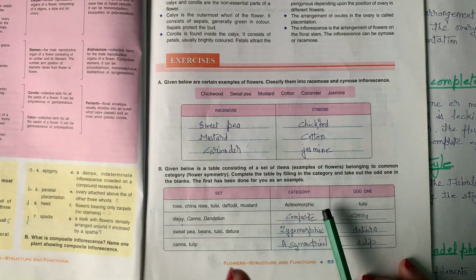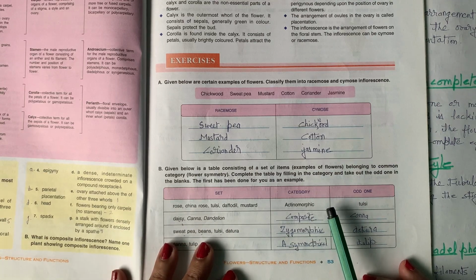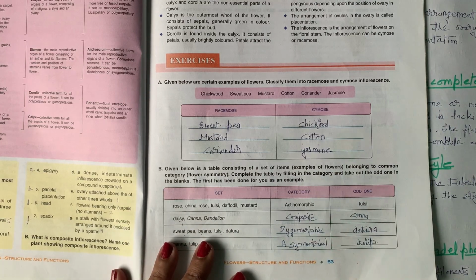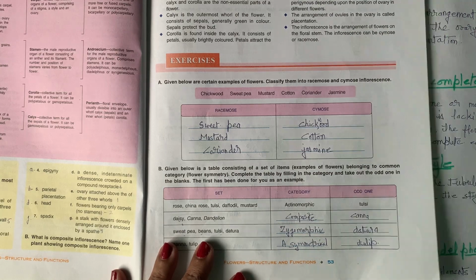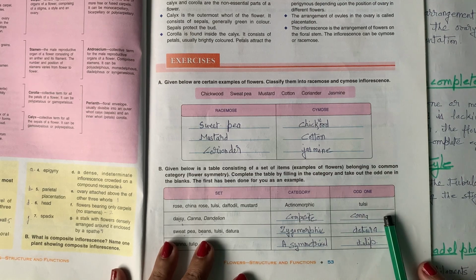An actinomorphic flower can be divided into two equal halves through the center by any plane, and a zygomorphic flower can be divided into two equal halves only when we pass through a particular plane. Only then is the flower divided into two equal halves. That condition is called zygomorphic, right?